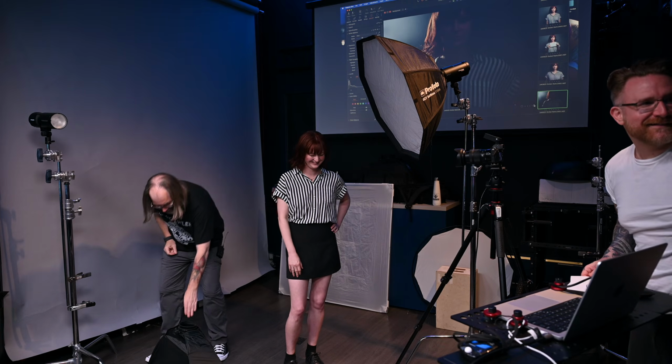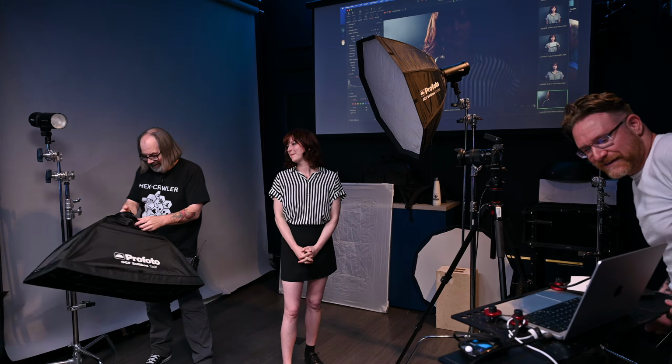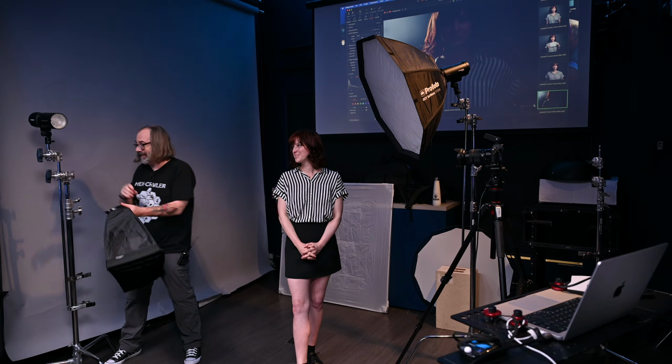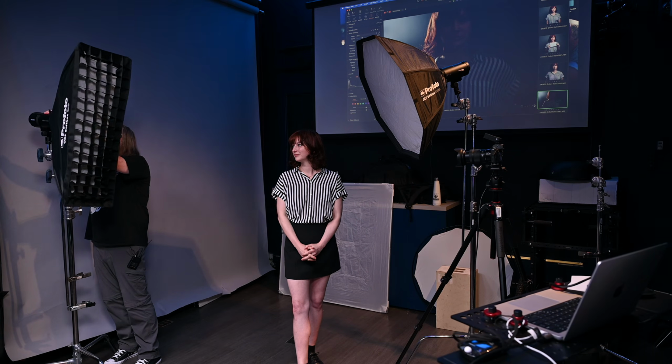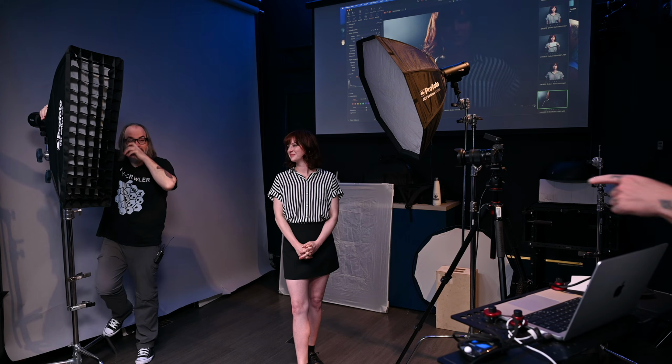All right, this is a strip bank with a grid. Everything's a catch. All right. Now the grid is going to narrow the beam of light. So we're going to... Someone said use your pant leg.